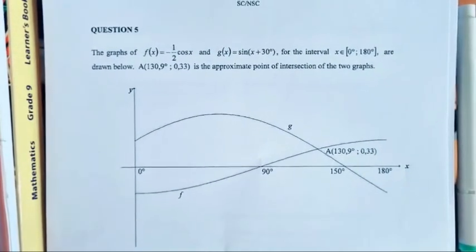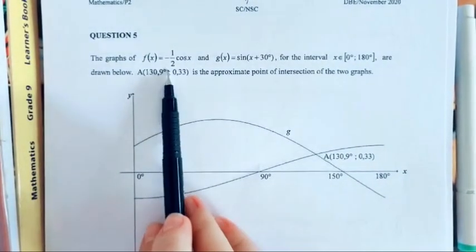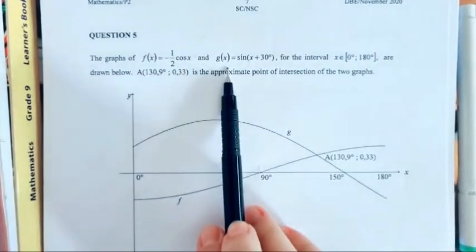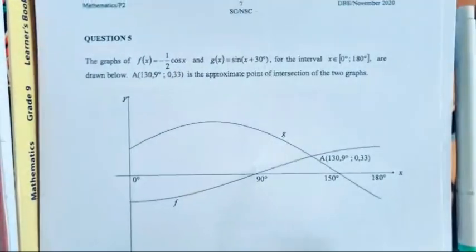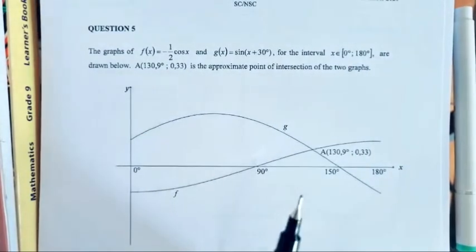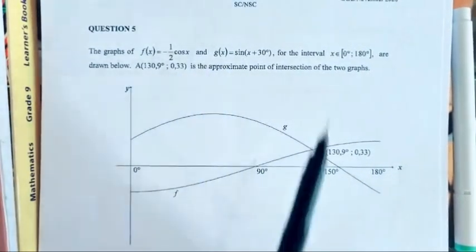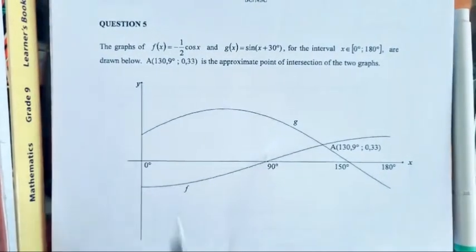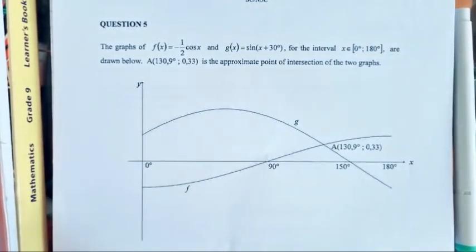Okay, so for question 5, they've given us two equations here. They're saying f of x is -1/2 cos x, and g of x is sine x plus 30. Now, what they've done also, if we're looking at the diagrams, is they've actually labeled these graphs. But guys, they don't have to do that. They can give you the diagram, they can tell you the equations of the two graphs, and they might not label them. You need to be able to look at these two graphs and figure out which one is which in case they don't label them.